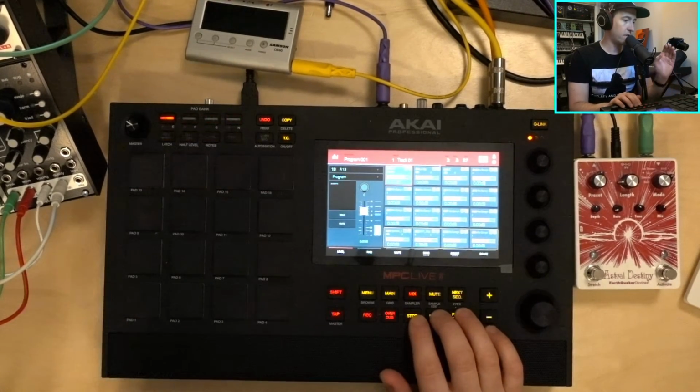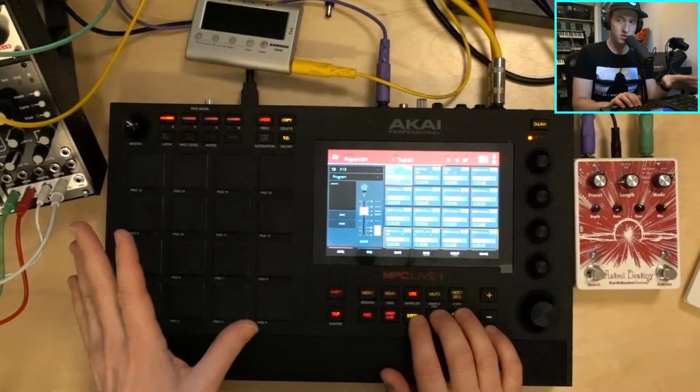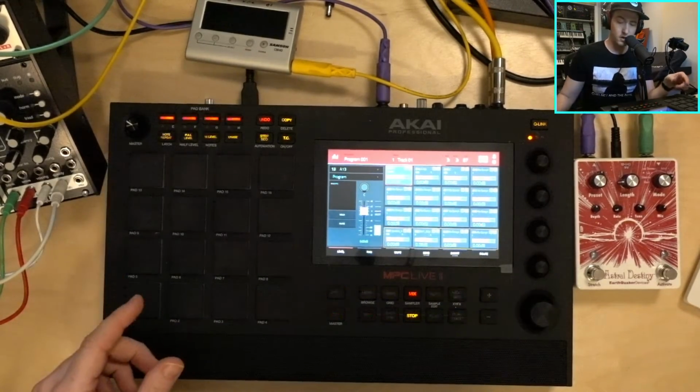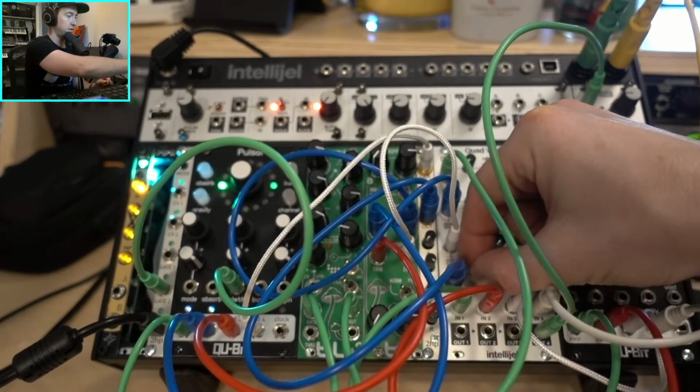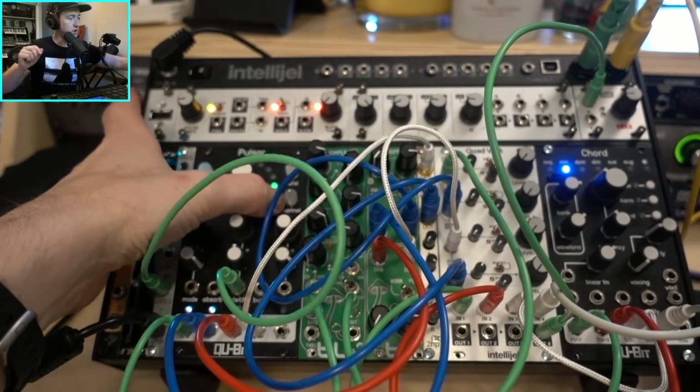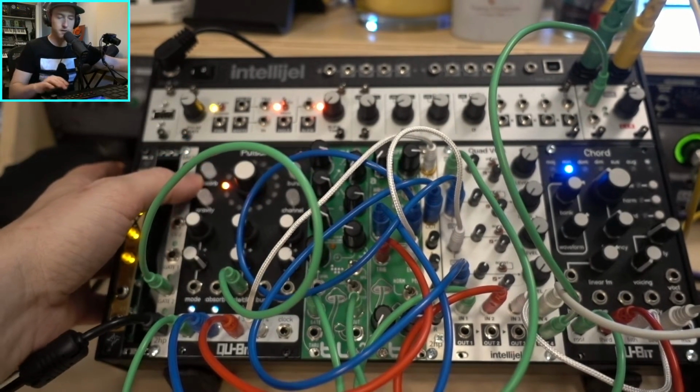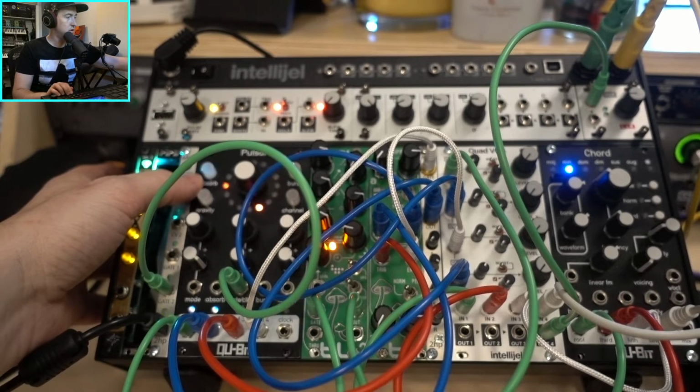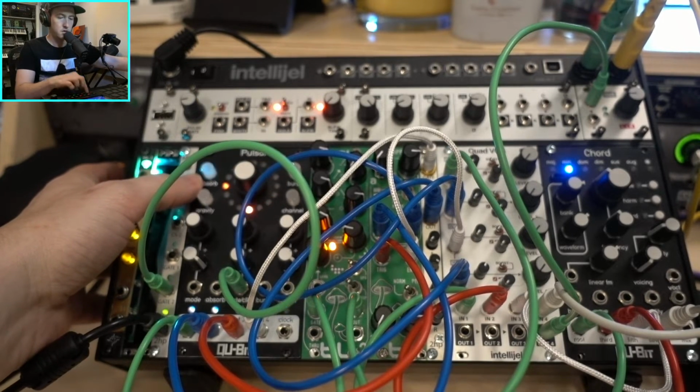Okay, so now the last chord we have in the chord module to use is the 7th chord. So we're gonna go back to the IntelliGel here, and I'm gonna turn this guy up now, and then we're gonna go to our 4th channel here, which is indicated in orange, I believe, and we're gonna hit play. All right, back to our looper, make sure we're in mono.